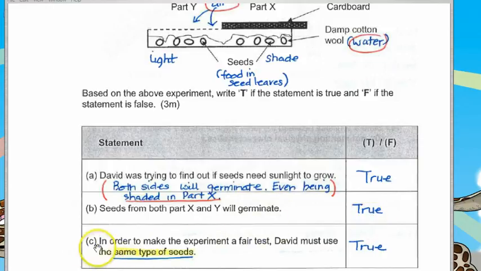Now, seeds from both part X and Y will germinate, true. And next, in order to make the experiment a fair test, David must use the same type of seed. Yes, of course. If you use different types of seeds, for example, here, then you see the seed grows faster, and this seed over here might not germinate fast, okay? It might take a longer time to germinate, and you may think that because it's shaded, it will not germinate. So it has got to be the same type for a fair test.